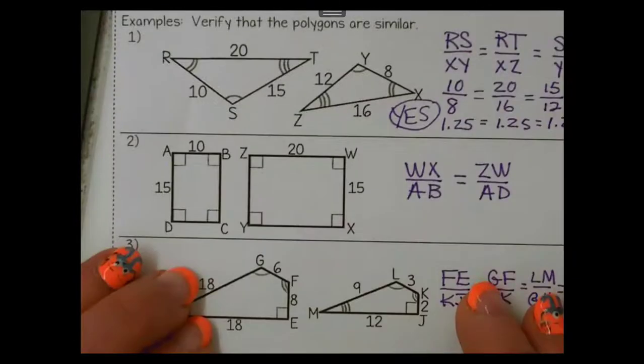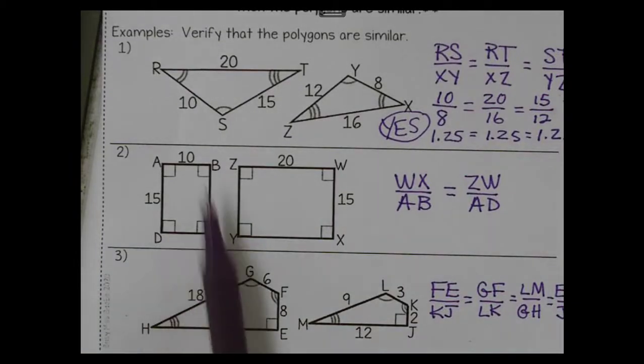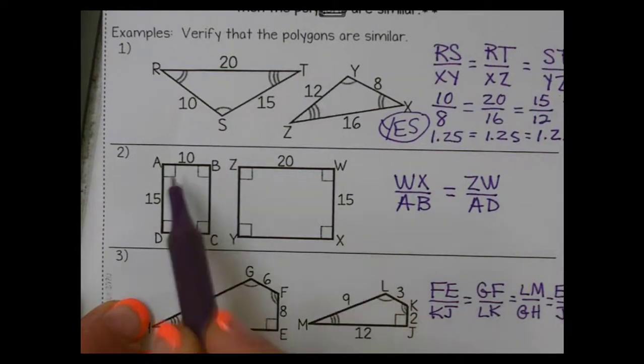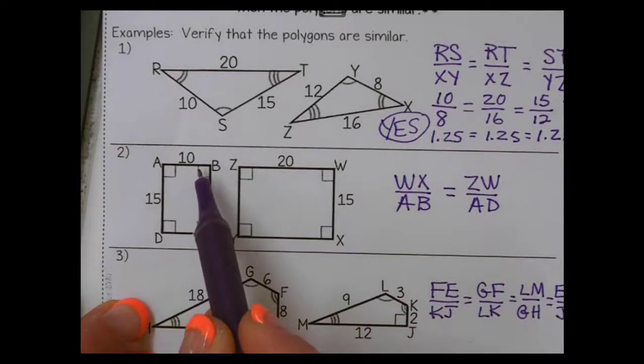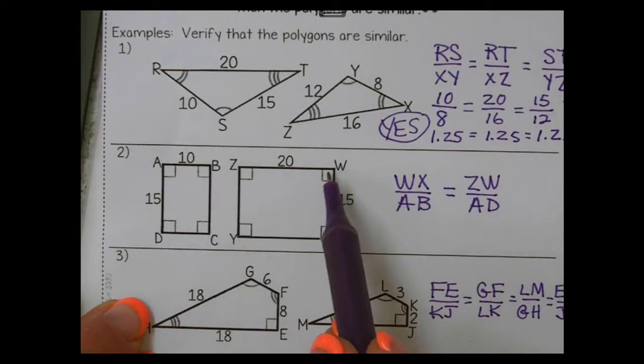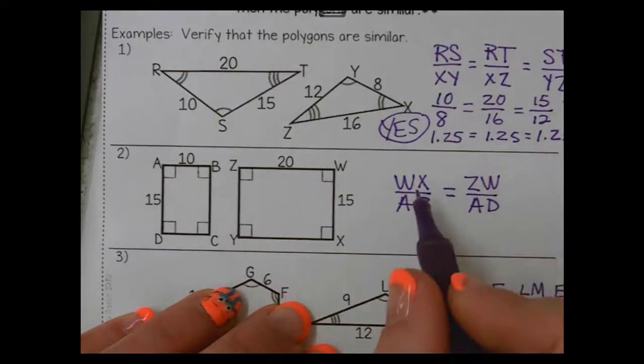All right, let's check out 2. So we have what seems to be 2 rectangles. You can see that we have 90-degree angles. So I matched up corresponding sides. WX is that shorter side of the rectangle, so I matched that up with AB. And then ZW was the longer side of the rectangle, and I matched that up with AD. So now I'm just going to fill in the values.